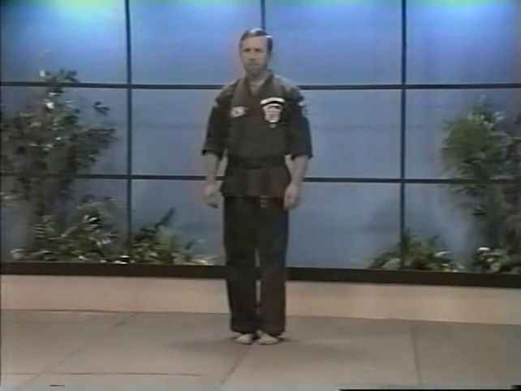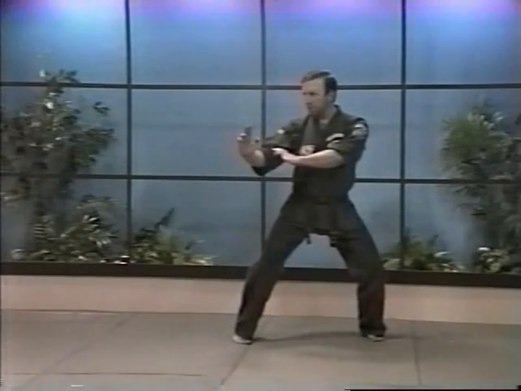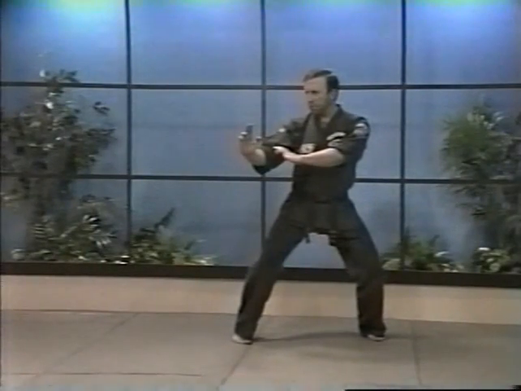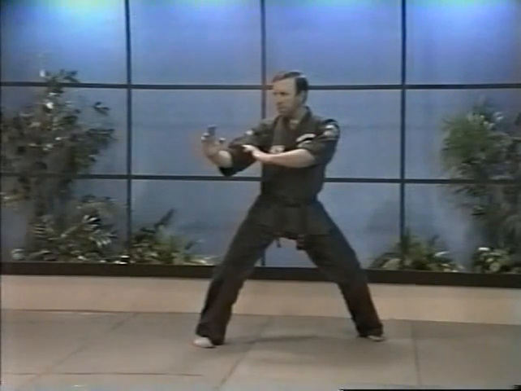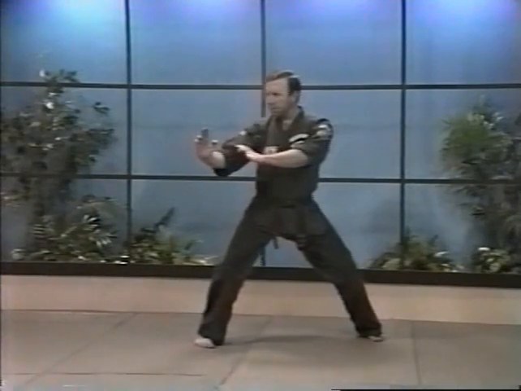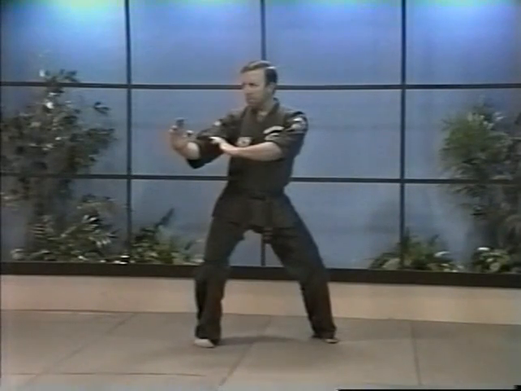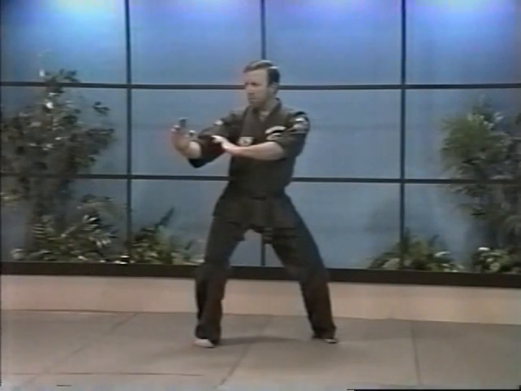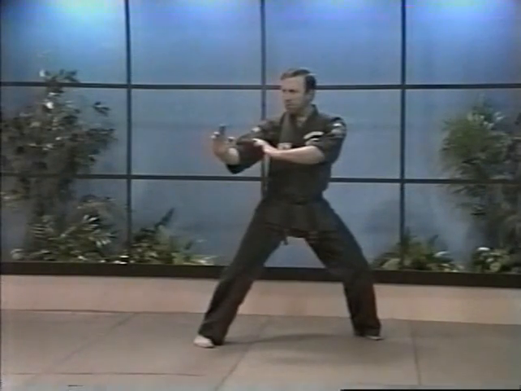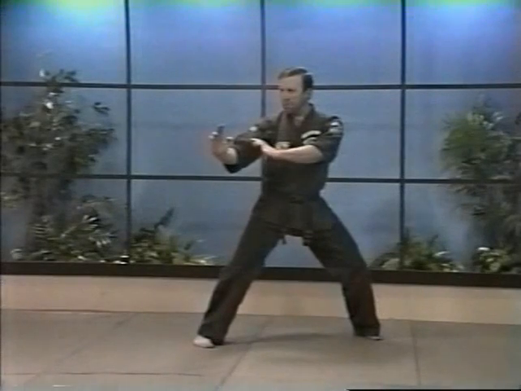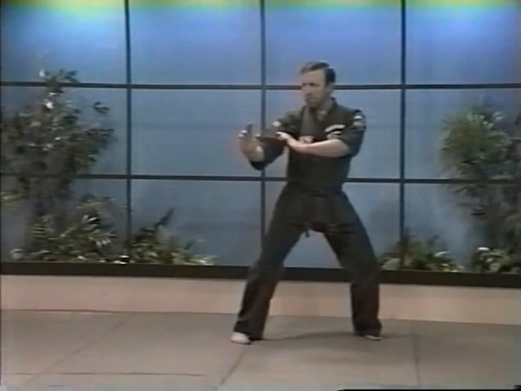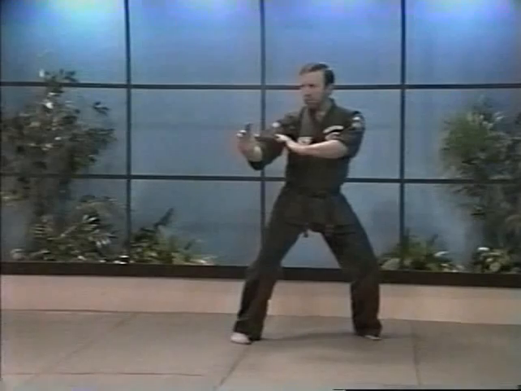A step drag shuffle can be executed by, 1, getting in a right neutral bow and, 2, stepping forward with your right foot into a deeper right neutral bow. 3, then dragging your left foot forward so that the same distance is maintained between your feet as in step 1. Now in step 4, from your right neutral bow, step back with your left foot into a deeper right neutral bow. And then drag your right foot back so that the same distance is maintained between your feet as in step 4.